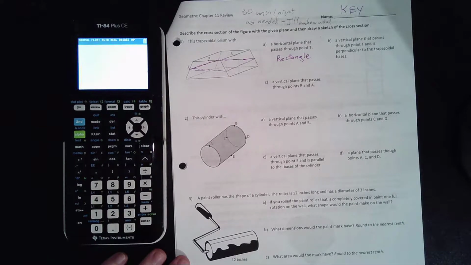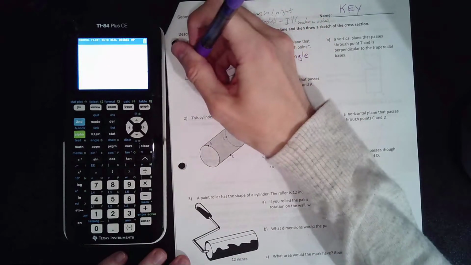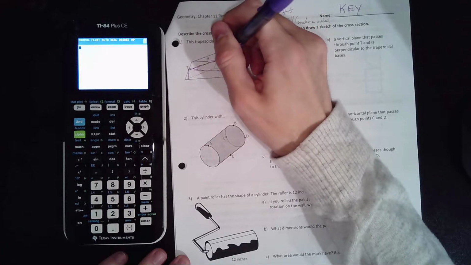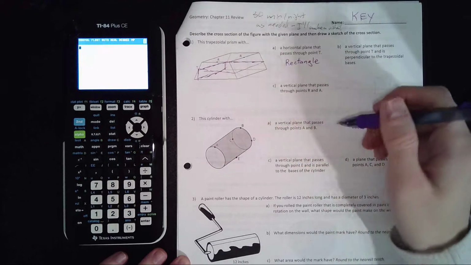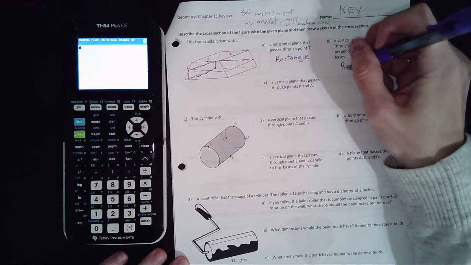Continuing on, this letter B, a vertical plane that passes through point T and is perpendicular to the trapezoidal bases. So in other words, it's perpendicular to these two bases. What that means is it goes straight up and down, and it passes through in a perpendicular way to those guys. So it goes kind of straight down here and creates this shape here, and then yet again, it is yet another rectangle.